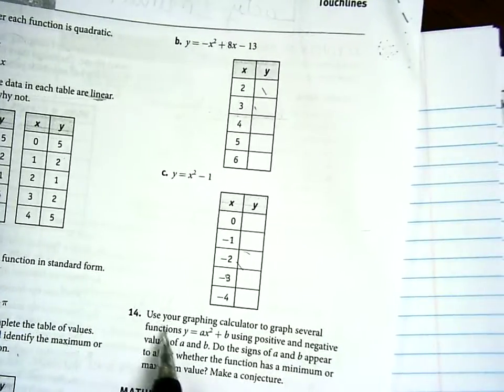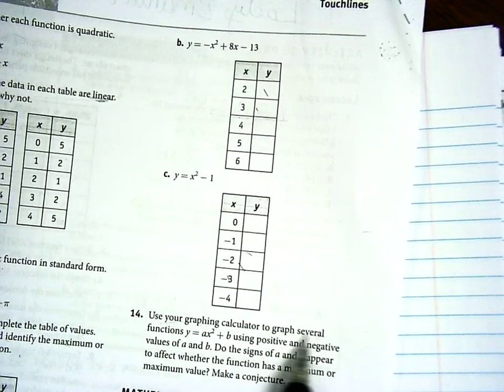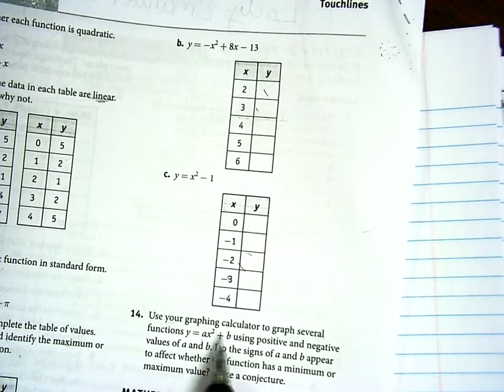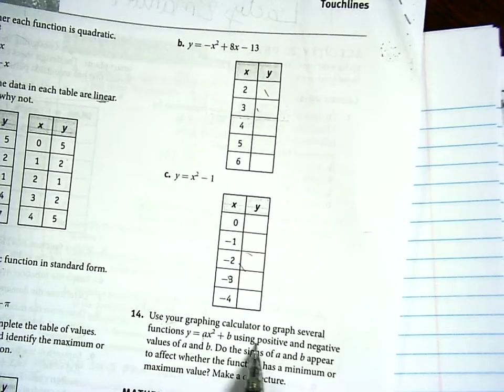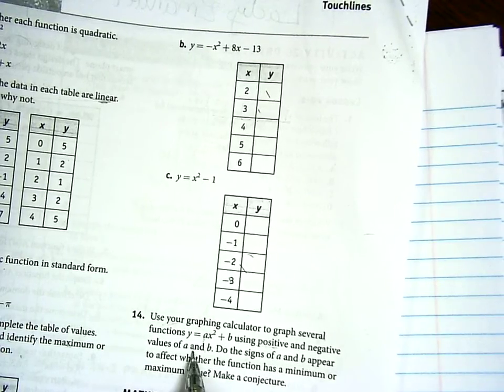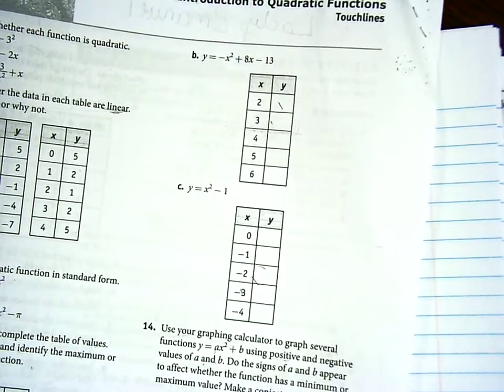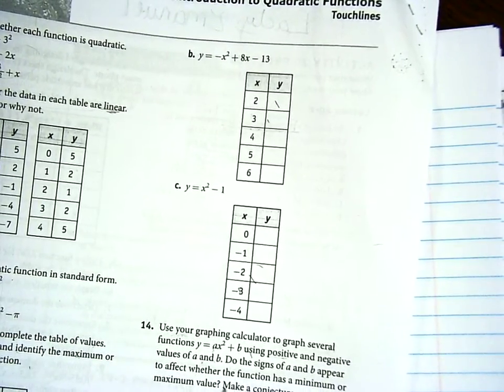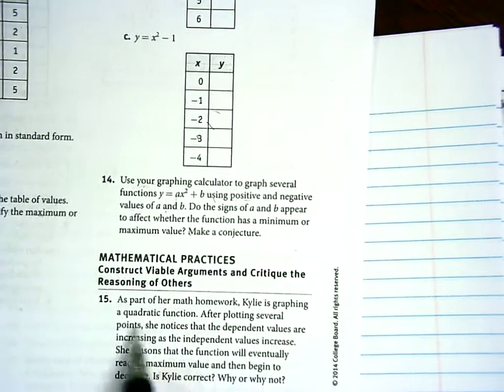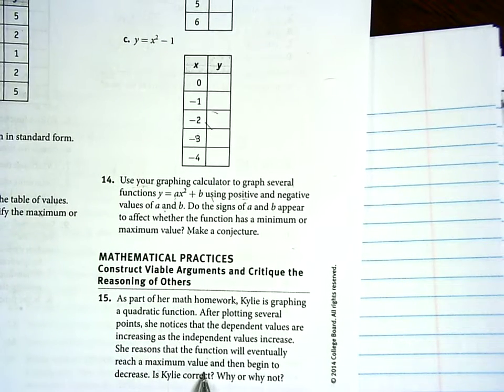Okay? On 14, it's to use your graphing calculator to graph several functions. You substitute in things for A and B using positive and negative numbers, like it told you. You could download a free graphing calculator, Google one, find it, and do what it tells you to do. Okay. And number 15, read it and respond.